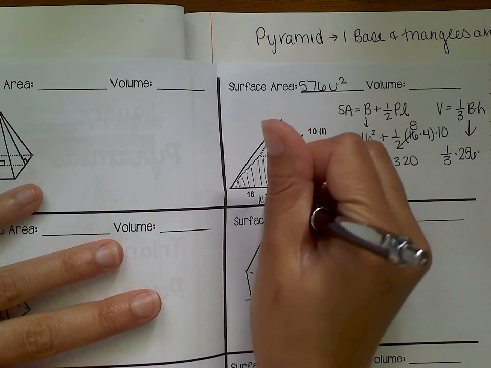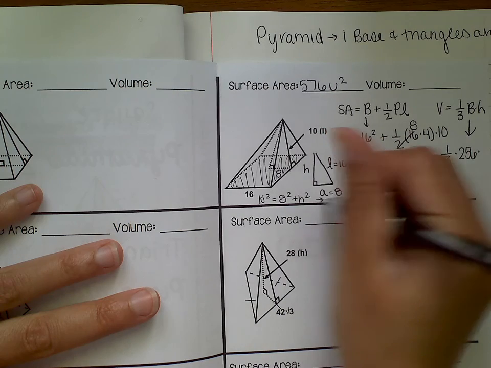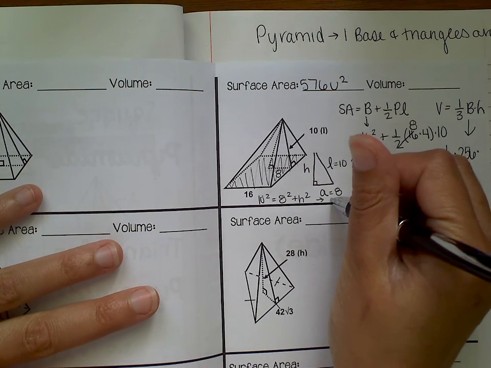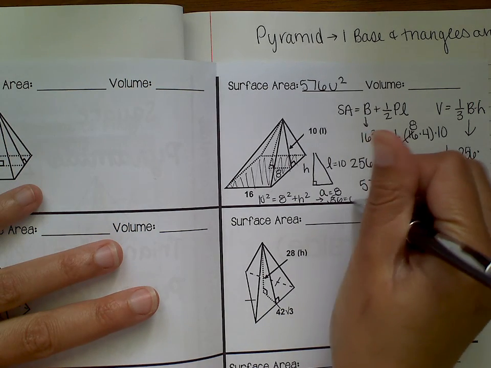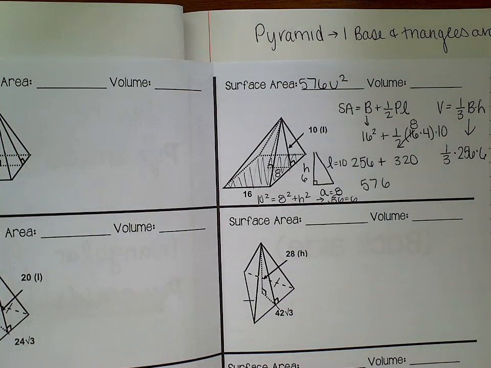And so then I can do the Pythagorean theorem to get the height, where the slanted height is your hypotenuse. So we got 10 squared equals 8 squared plus height squared, which is going to be 100 minus 64, which is 36, and then square rooted is 6. So my height is 6. It's amazing.